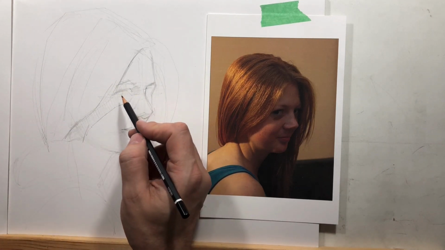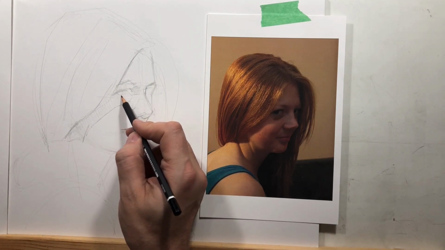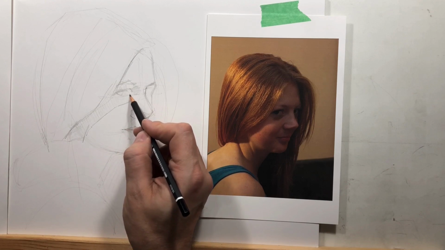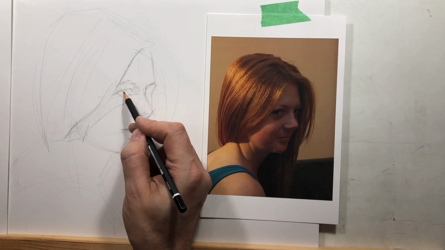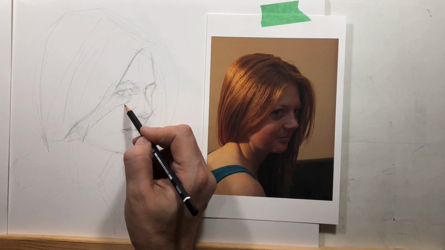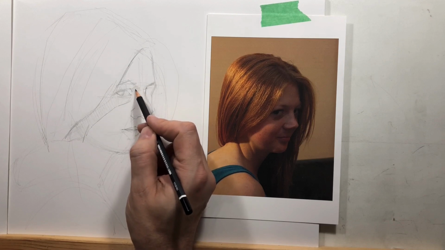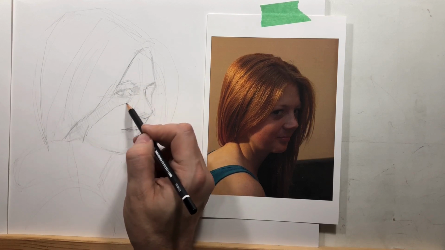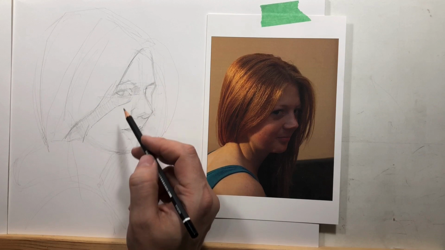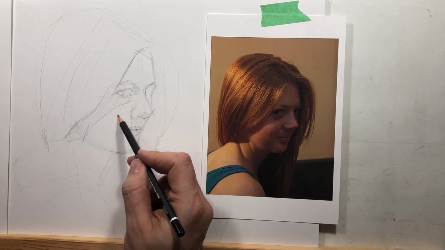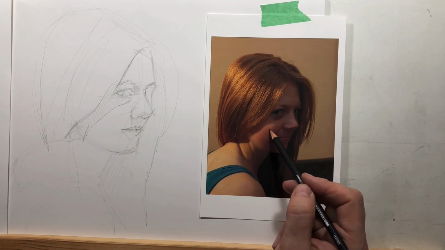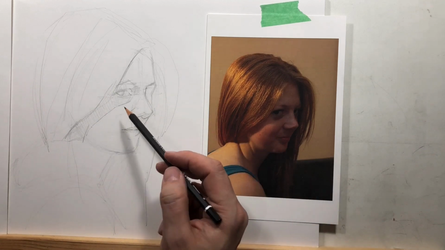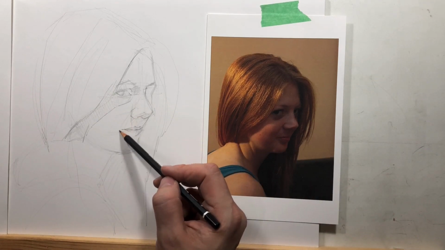Okay. So now we're just sort of focusing on those eyeballs a little. And those underlying shapes in the face are important. So like you can see here, there's sort of a shadow here. Sometimes in photos, it's hard to determine what you're actually looking at.